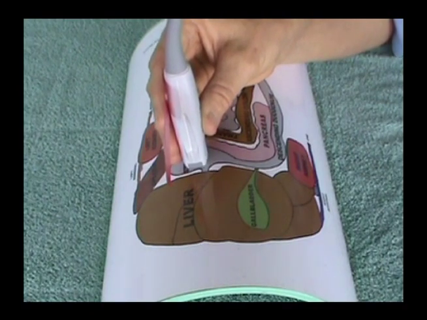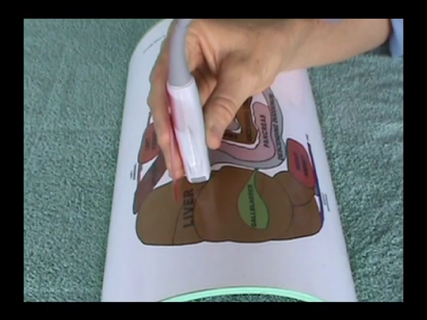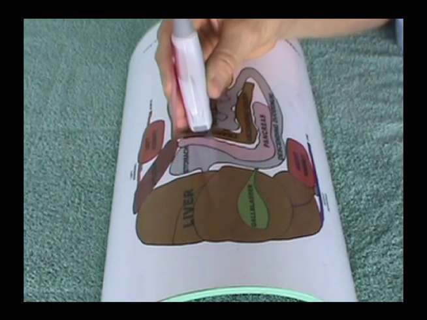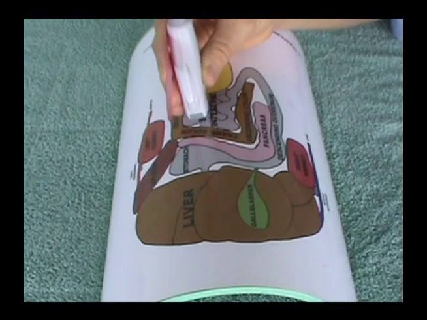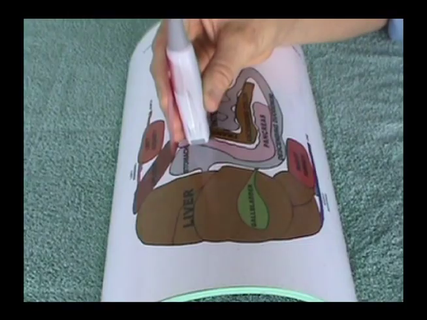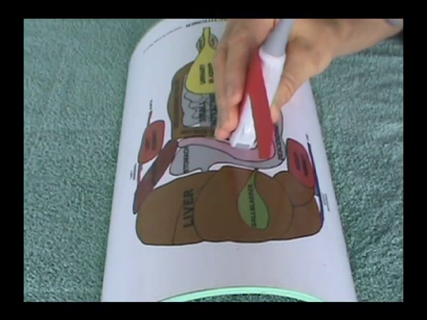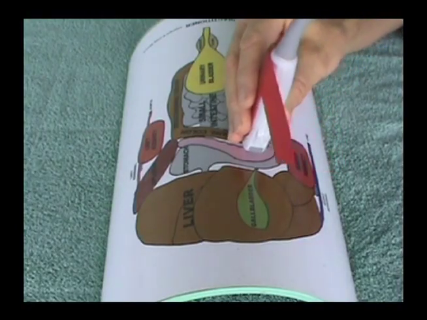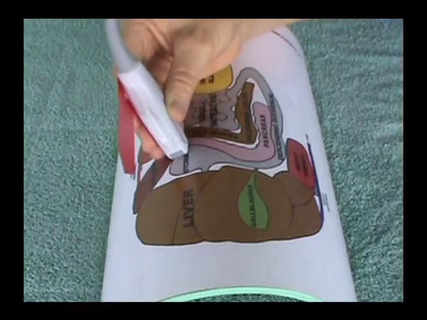Slide from the stomach cranially toward the liver, or slide caudally toward the urinary bladder. Return to the stomach and slide toward the patient's right side, or reverse direction and slide toward the patient's left side.